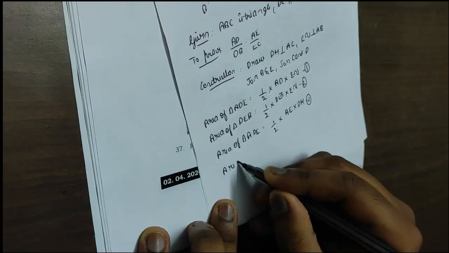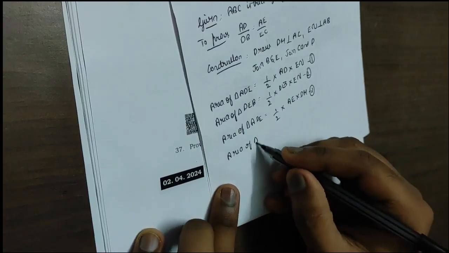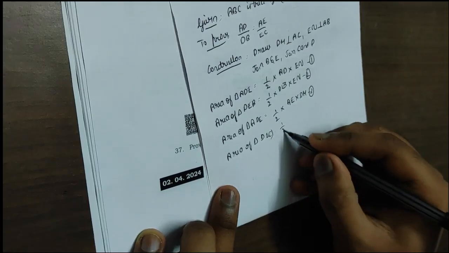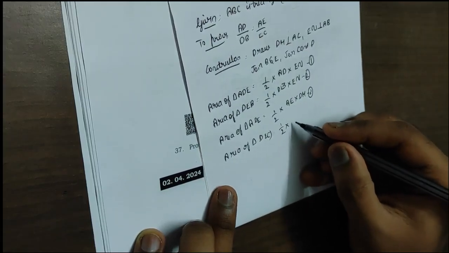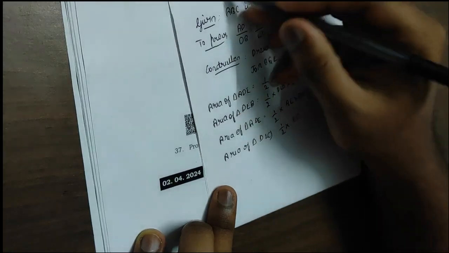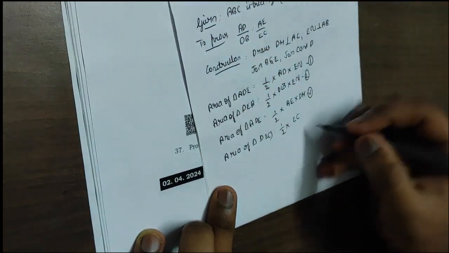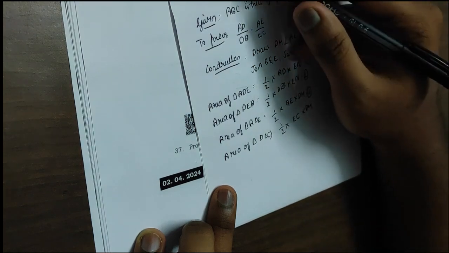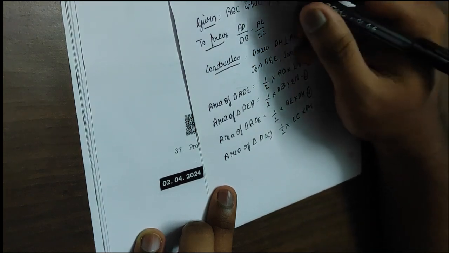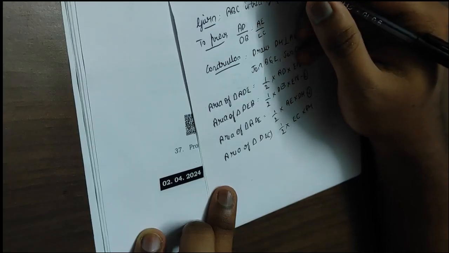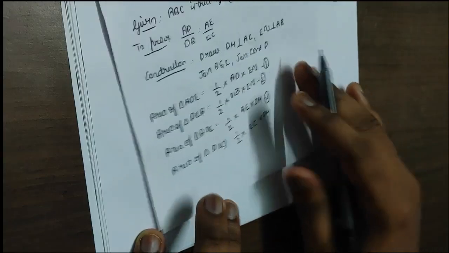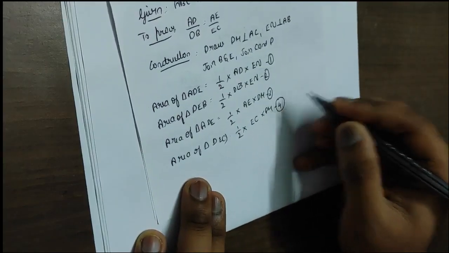Now let us consider the area of triangle DEC, that is half into base EC, and height is DM. This triangle height and this triangle height both are equal because this is complementary. When it is 90 degrees, both the heights will be equal. Let us consider this as the fourth equation.